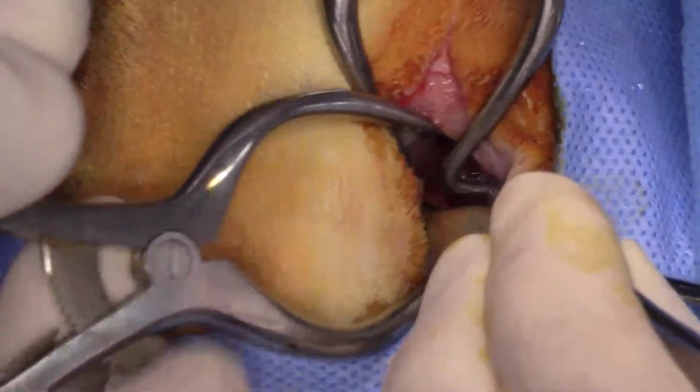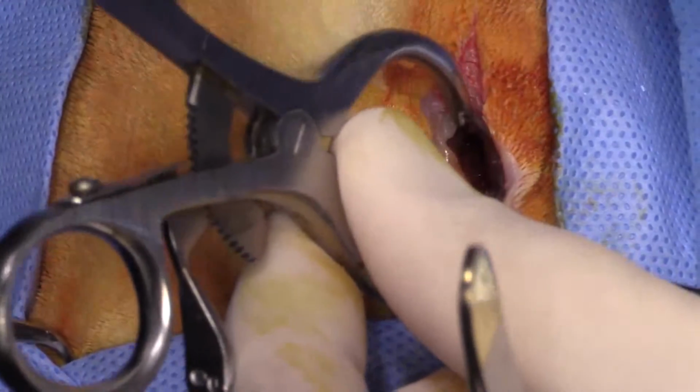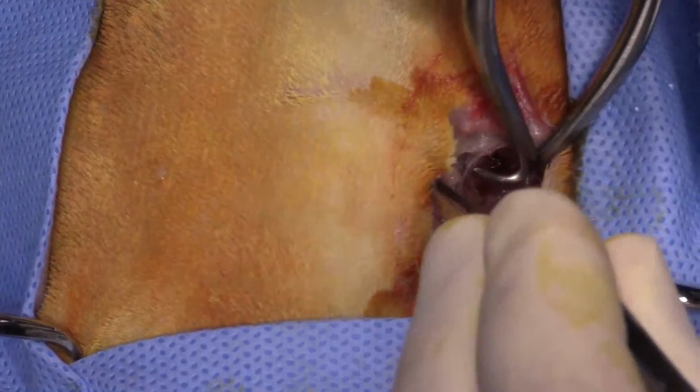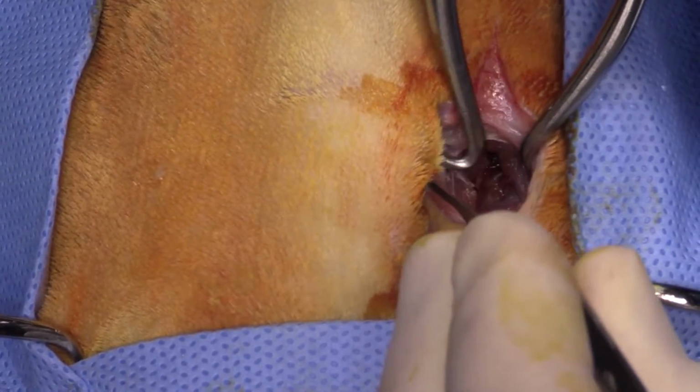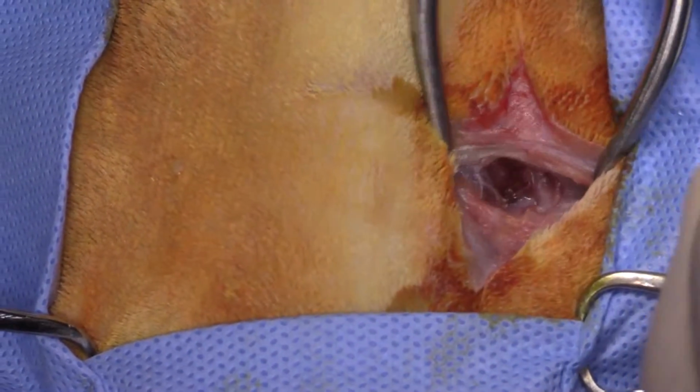All right, so I'm removing my Gelpi retractors. I'll make an effort to close some of the muscular layer on my way out here.